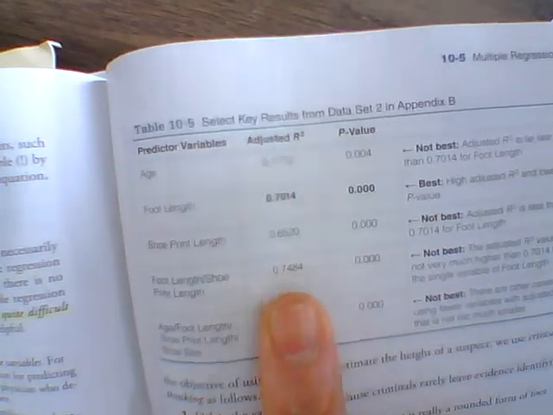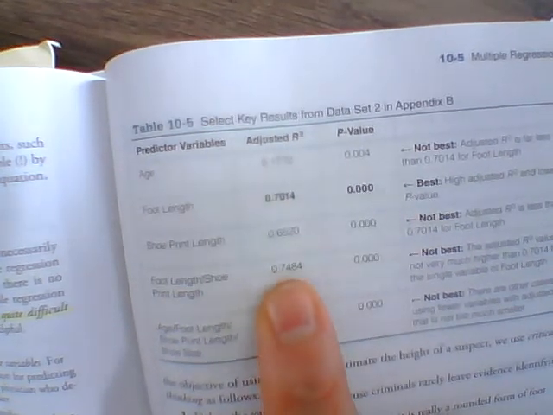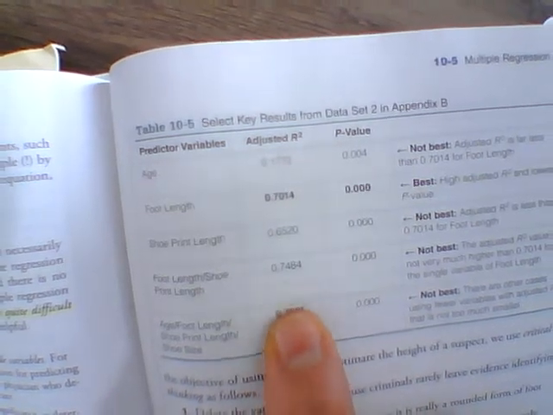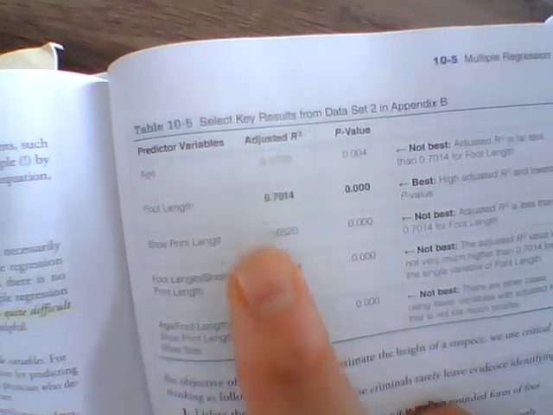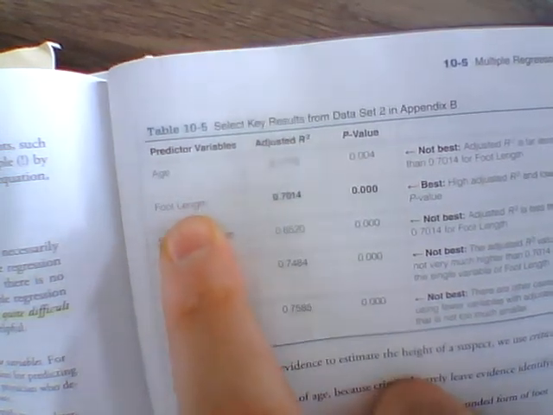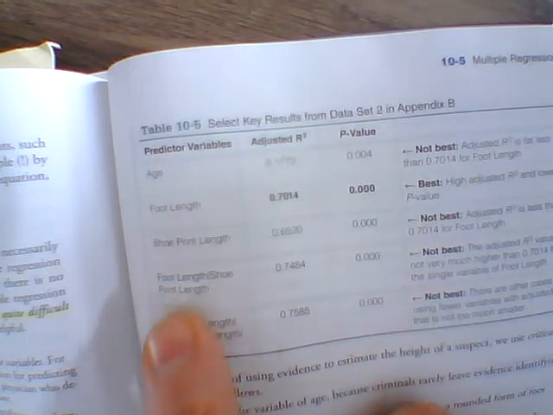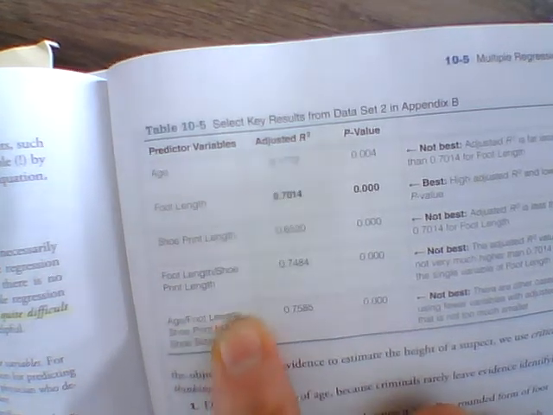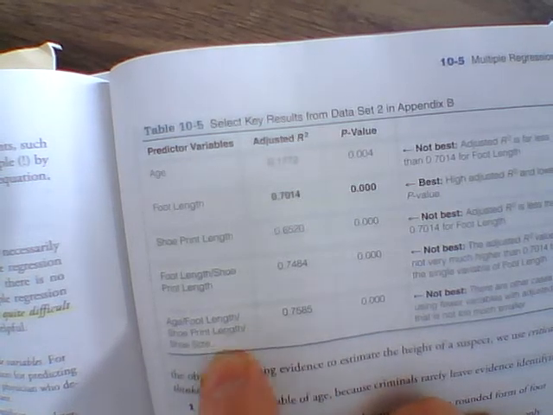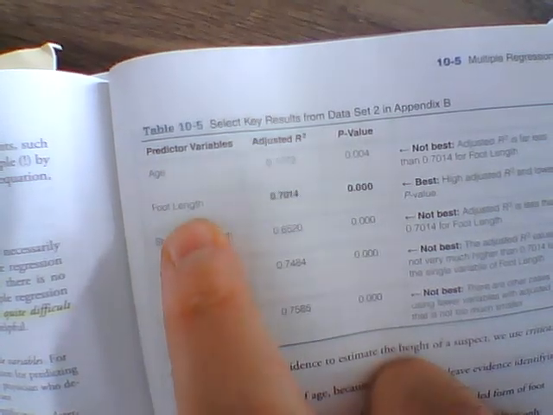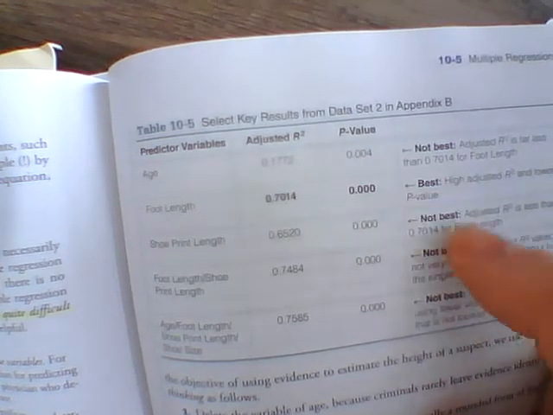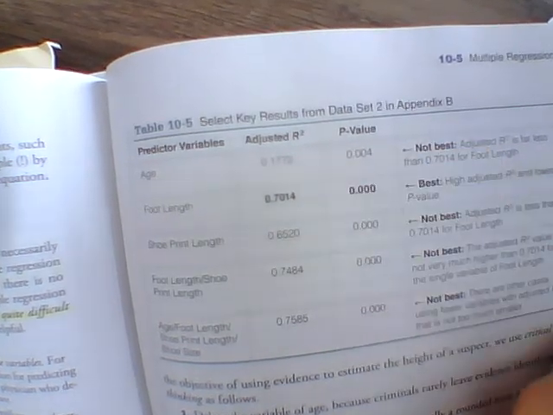But if we notice 0.65, 0.74, 0.75, so really this is the highest one. But do realize this is a little bit higher than what this one was. This is only including 2 variables. This one has 1, 2, 3, 4 different variables. So you have 4 different inputs, where this is only giving us 2 inputs. So that's why they state that this is the best one. And these are not the best ones to choose.